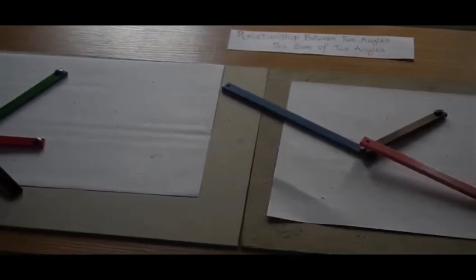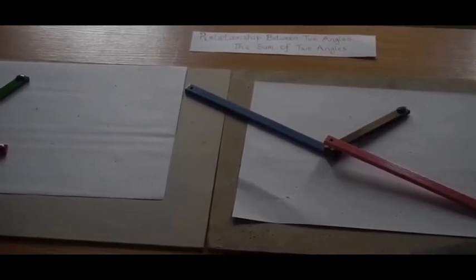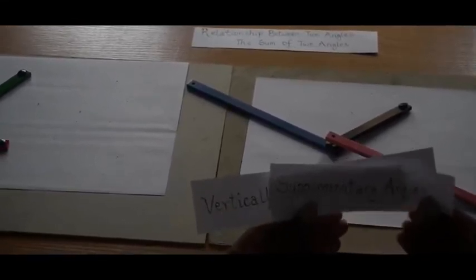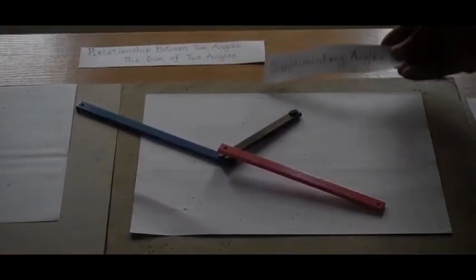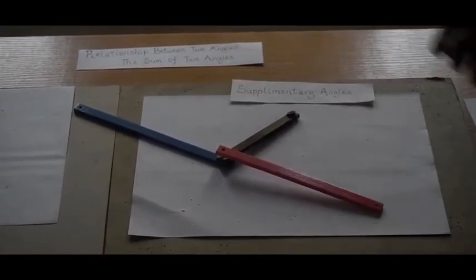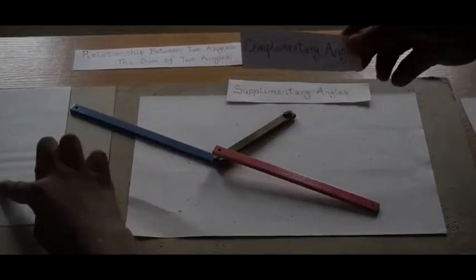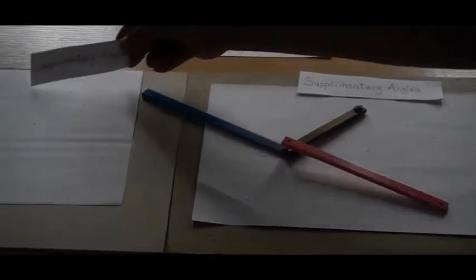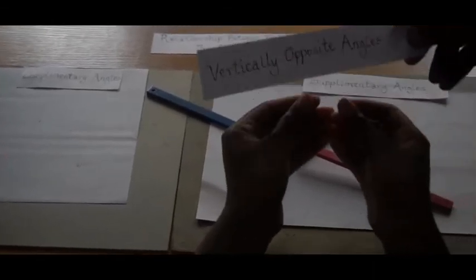Okay. I want you to get these slips, read them, and put them where they belong. Supplementary angles. Where should I put this? Here. Complementary angles. Where should I put this? Here. Vertically opposite angles. Where should I put this? Here.